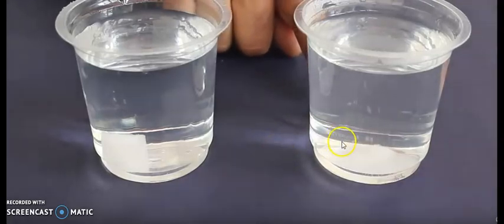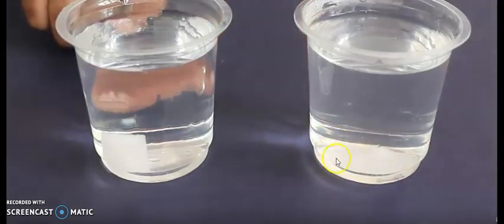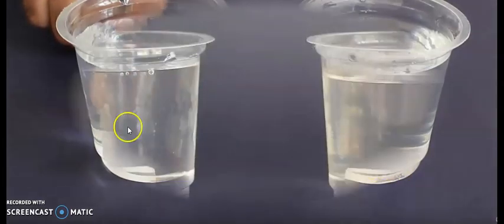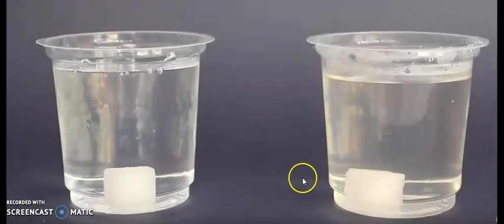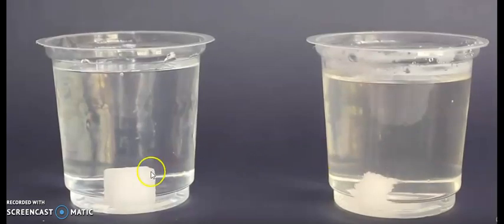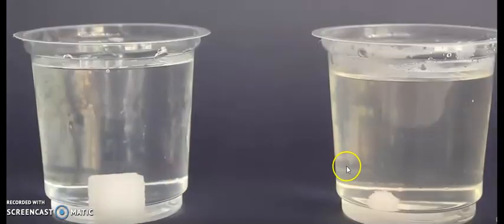You can see the cup of hot water and the cold water. In hot water it dissolves faster than in cold water, as you see.